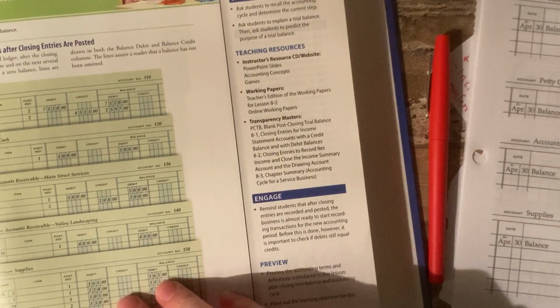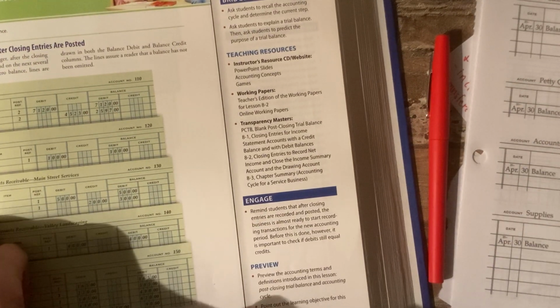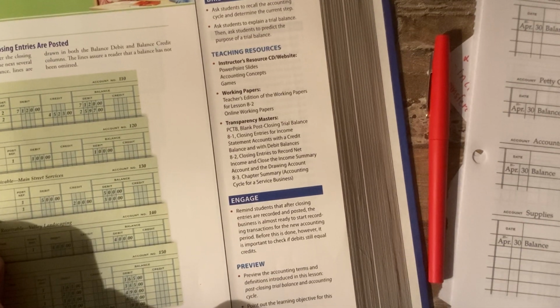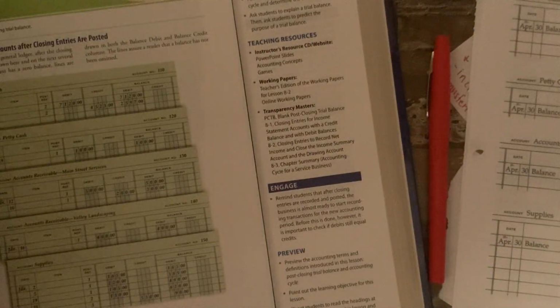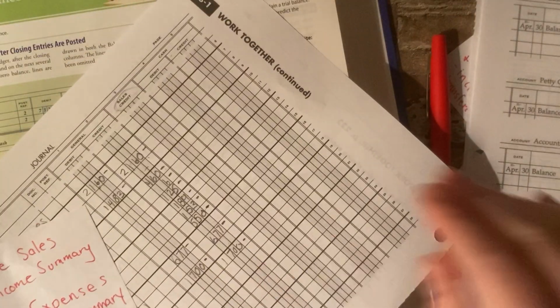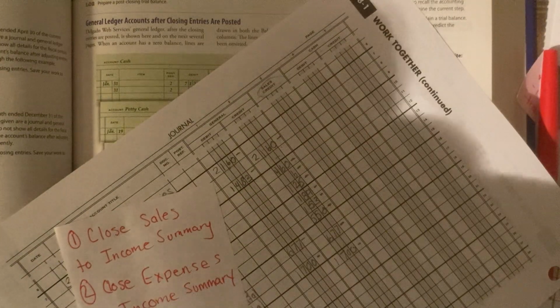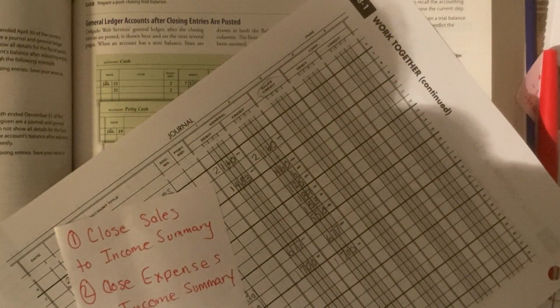If you look on the page, it says continue on page 8, journalize and post the adjusting entries. So let's say that this is journal page 8, because in the textbook it says to use page 8 of the journal.